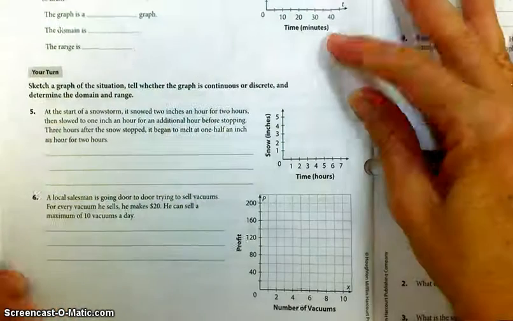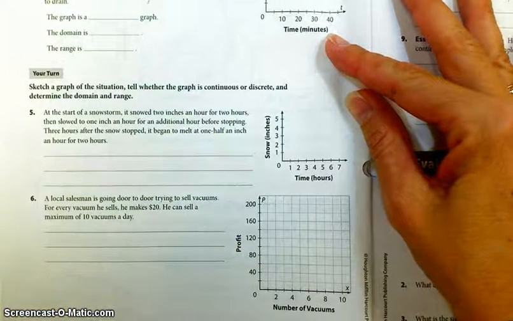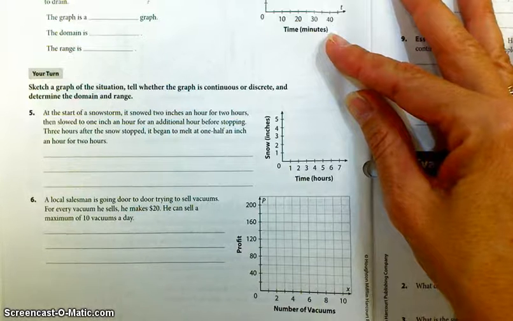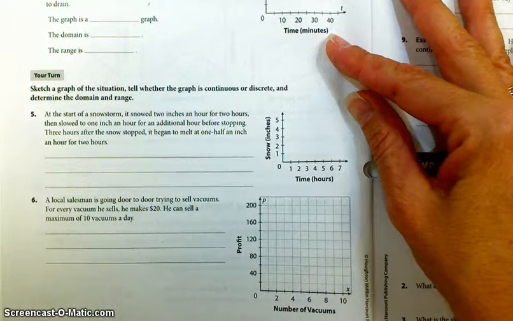All right, let's look at the two for your turn. At the start of a snowstorm, it snowed 2 inches an hour for 2 hours. Then it slowed to 1 inch an hour for an additional hour before stopping. 3 hours after the snow stopped, it began to melt at 1/2 an inch an hour for 2 hours.